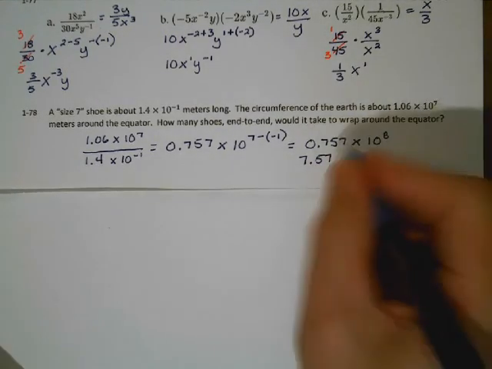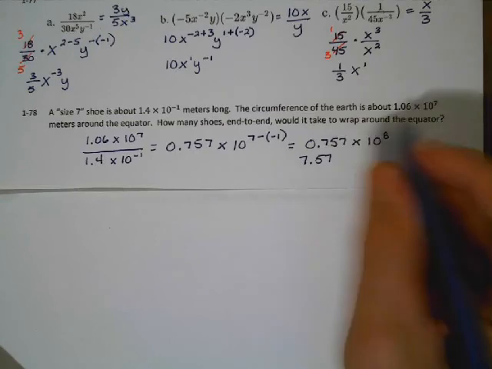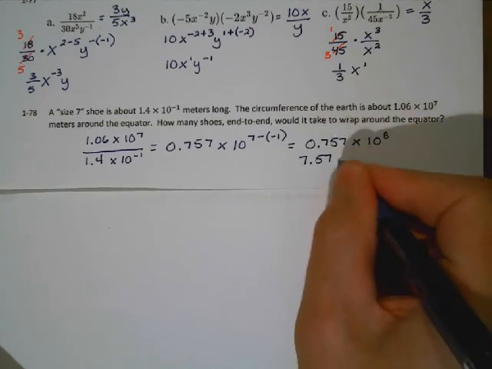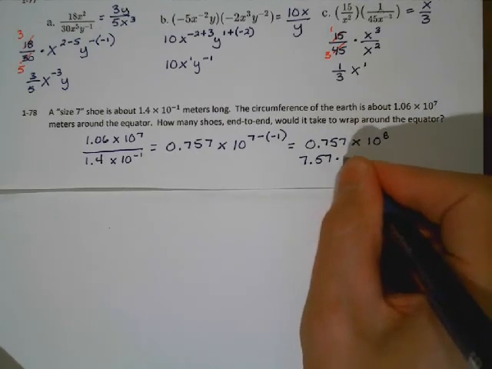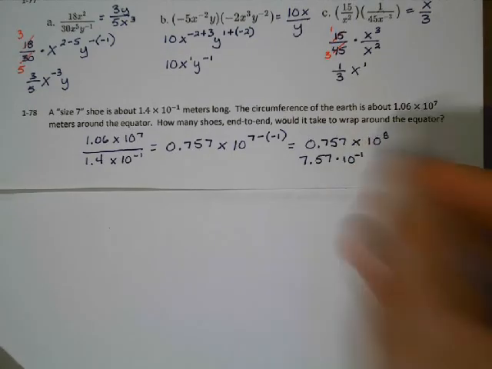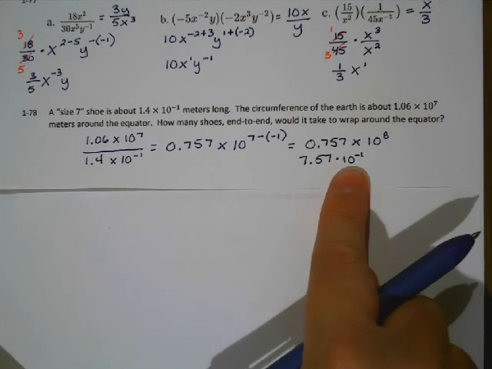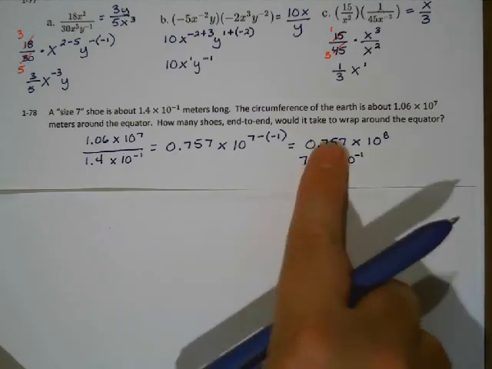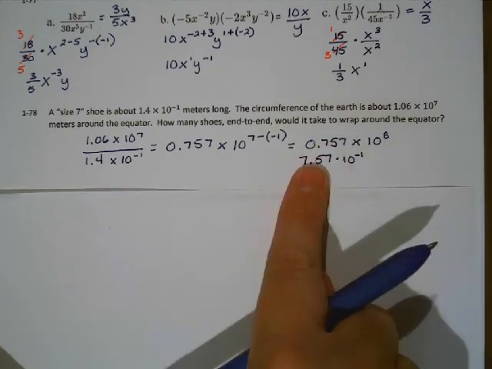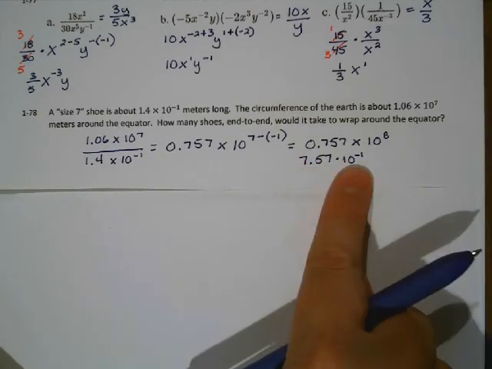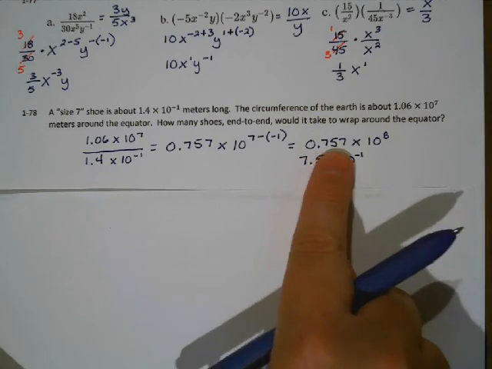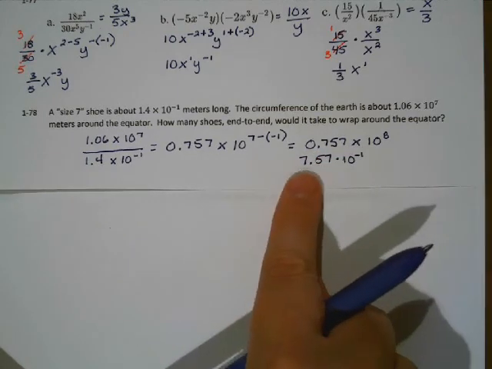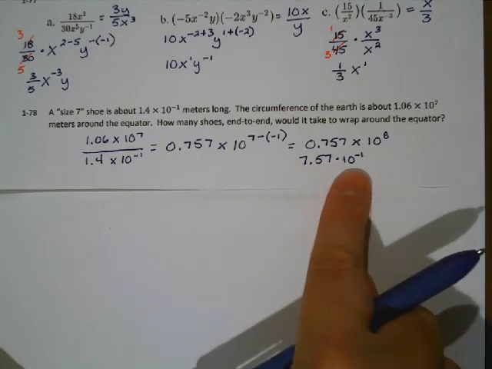Well, how did I do that? I need a negative exponent because I just made it bigger. So if I make it bigger on one part of it, I need to make it smaller on the other one to make it balance out, right? So 0.757 is the same thing as 7.57 times 10 to the negative 1.